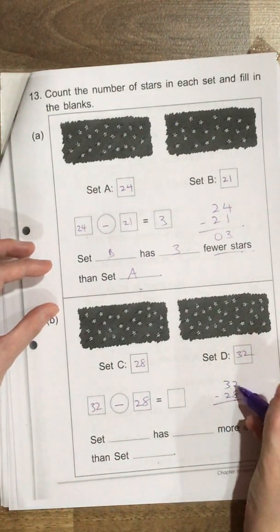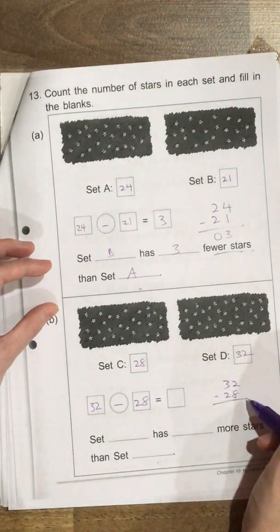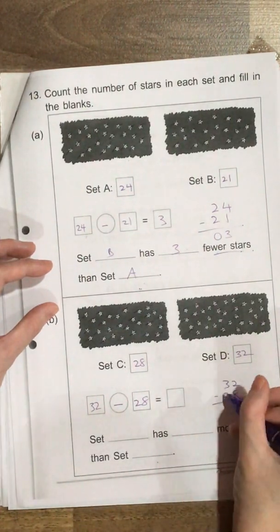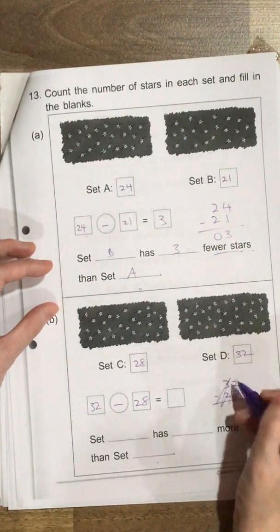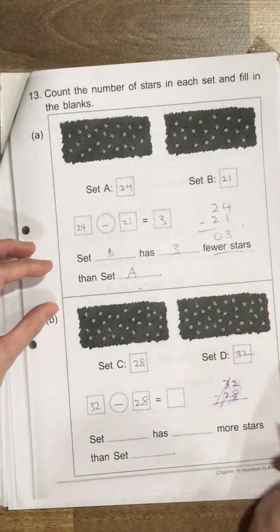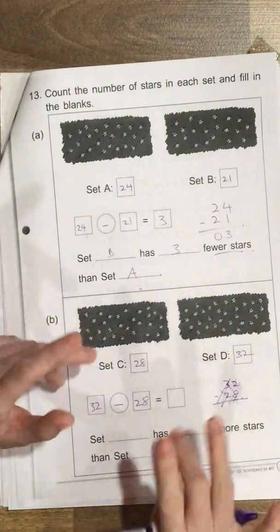Okay, so this working I'll teach you in a few weeks' time. So for this question, you cannot use working because I haven't taught you how to do 32 minus 28 yet, because you don't know what's 2 minus 8, right? So let's do it by using fingers.